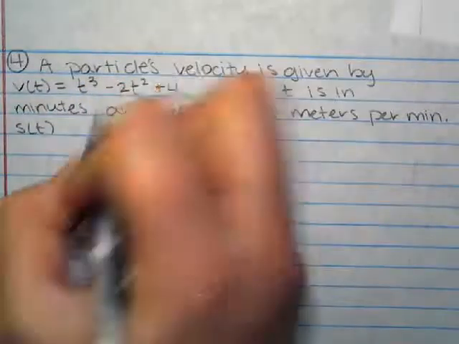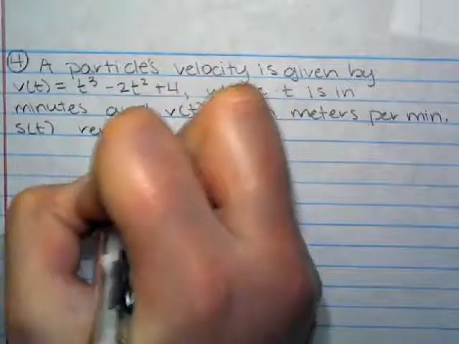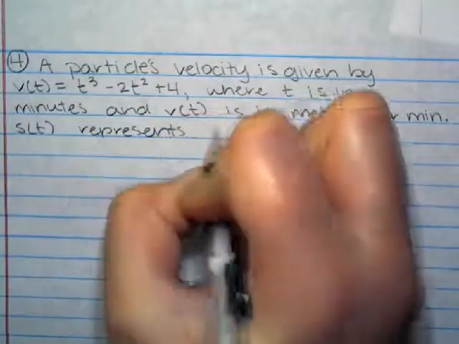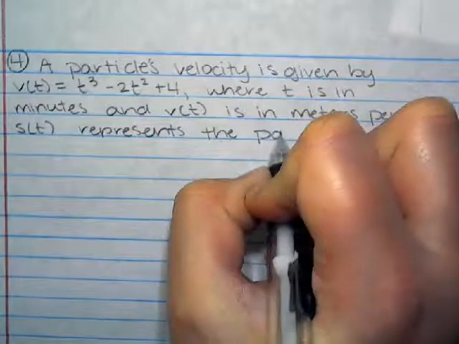S of t represents the particle's position.